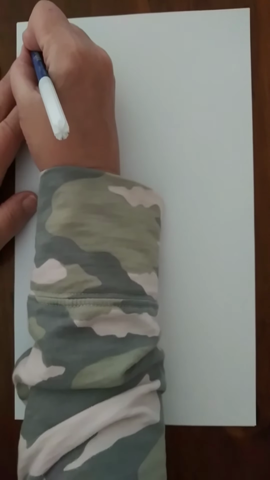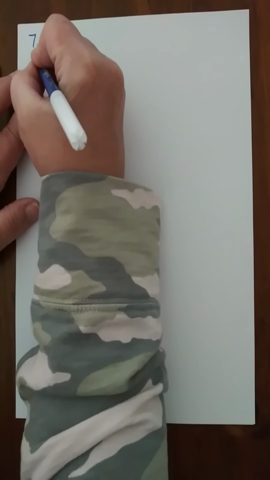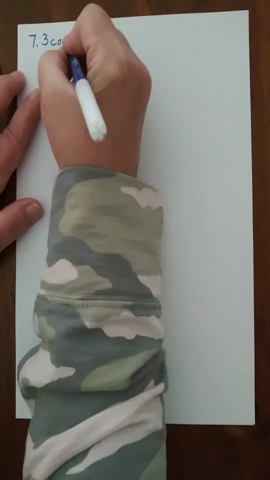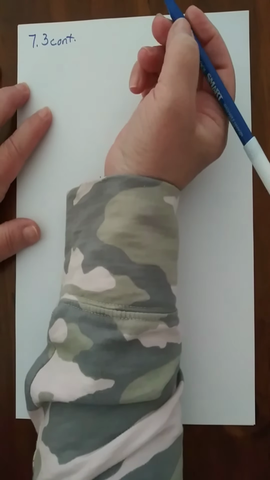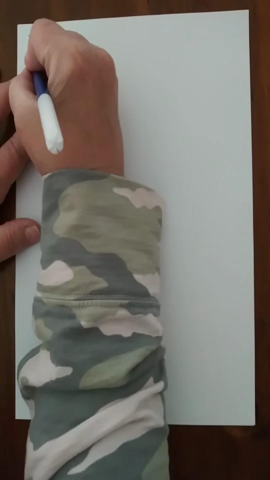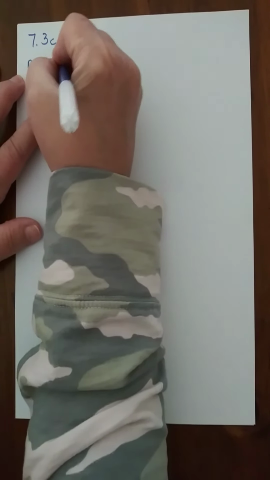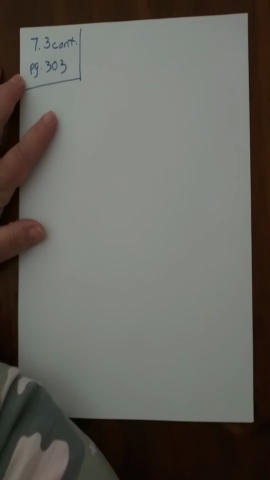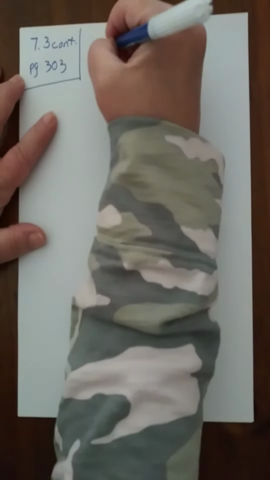So today is our second lesson this week. We are continuing with section 7.3, so let's put 7.3 continued in our notes. Today's work comes from page 303. If you have your Big Ideas textbook, you can open up to that. Or if you have a screen available, go to bigideasmath.com and log in with Clever. You can look at your textbook there.